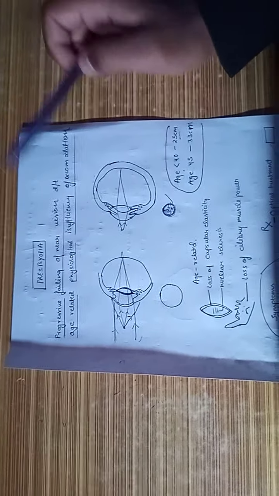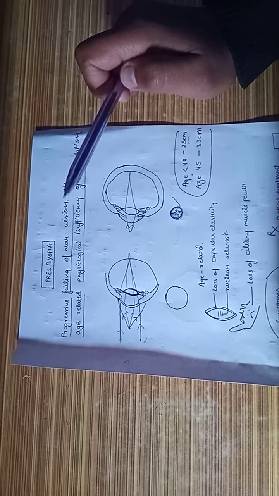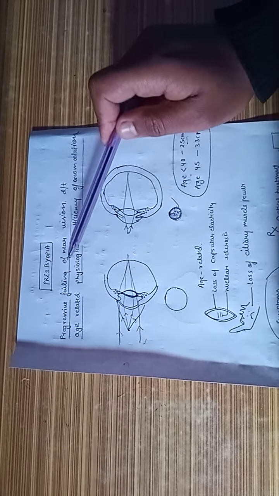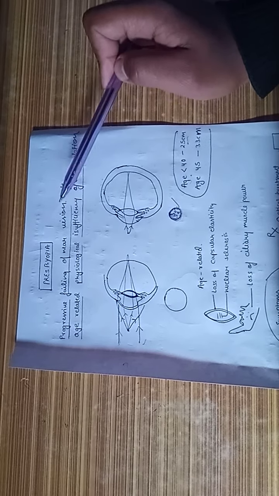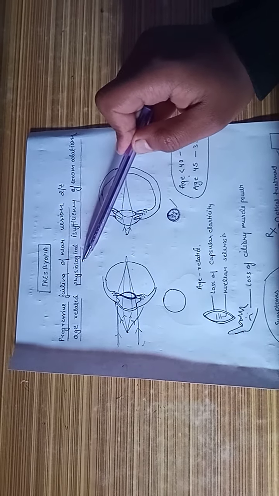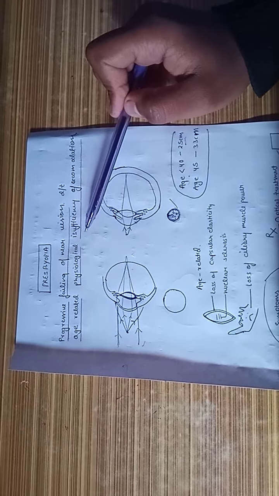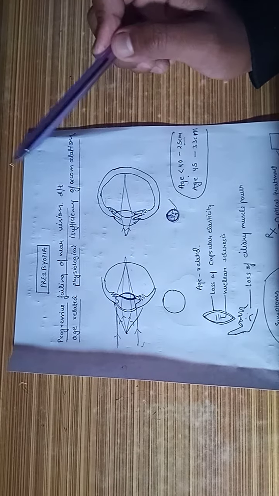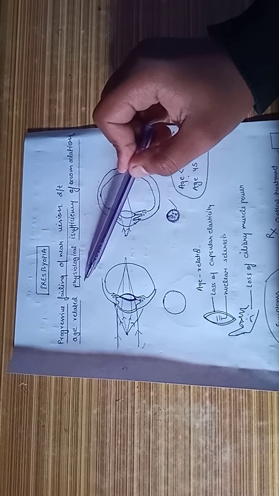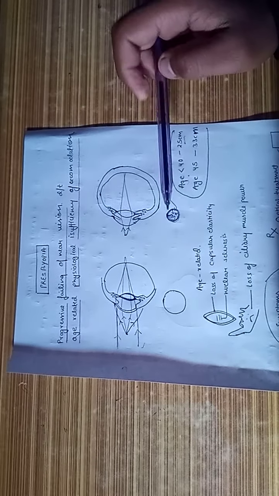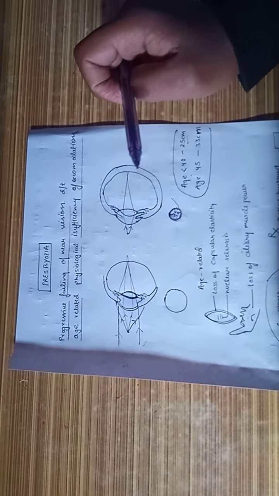Hello everyone. So in this video we are going to talk about a refractive error, that is presbyopia, and by definition it is a progressive failing of near vision, also termed as punctum proximum, that is because of age related physiological insufficiency of accommodation. So understanding these 5 points makes the whole story of presbyopia very easy: that it is progressive and senile, physiological, because of insufficiency of accommodation that leads to recession or failing of the near vision.